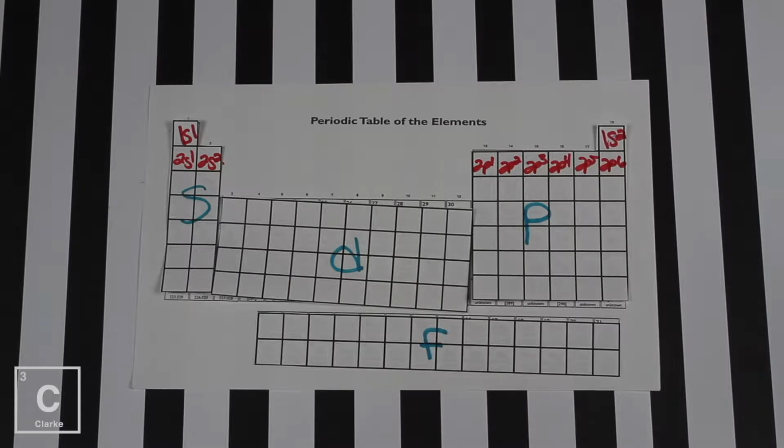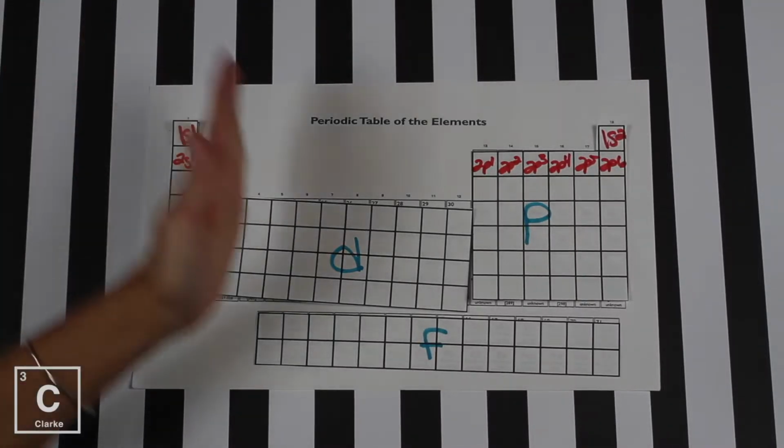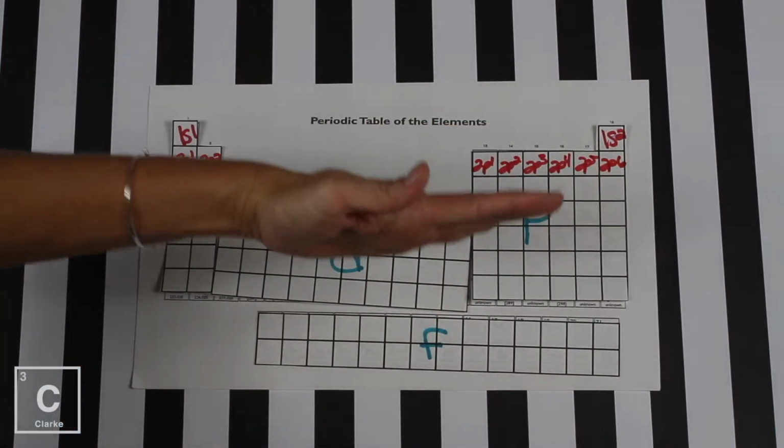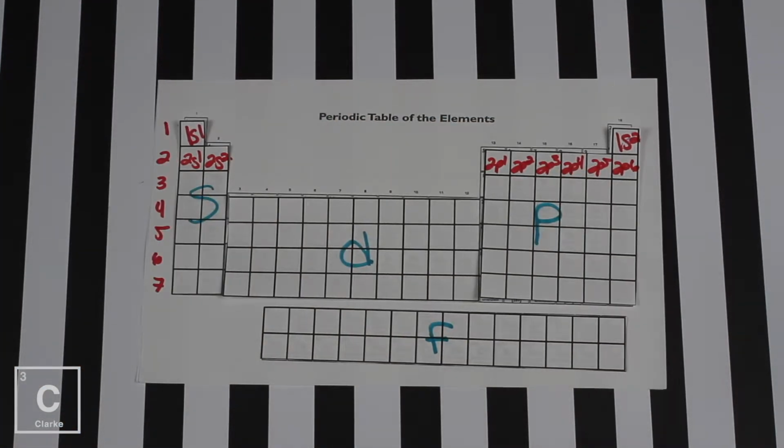This periodic table is missing something, the period numbers. Remember, groups go up and down, periods go side to side. So if we add the period numbers in, are we noticing something? The periods correlate to the energy levels. Because remember, the big coefficient in front, that's the energy level. Then the letter tells us the sublevel, and then the superscript tells us how many electrons.